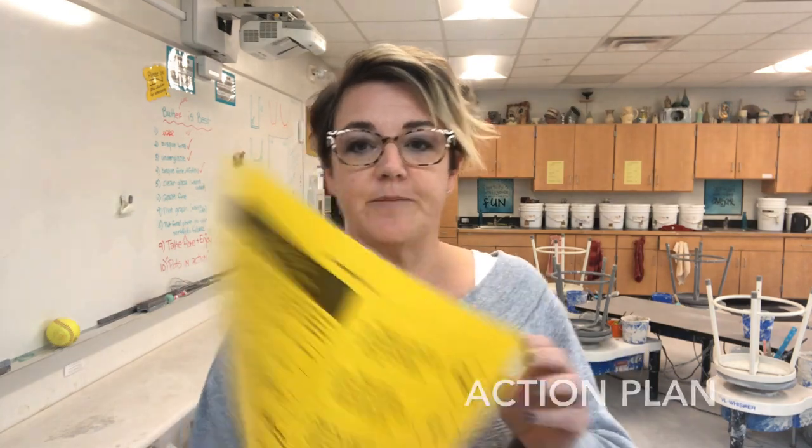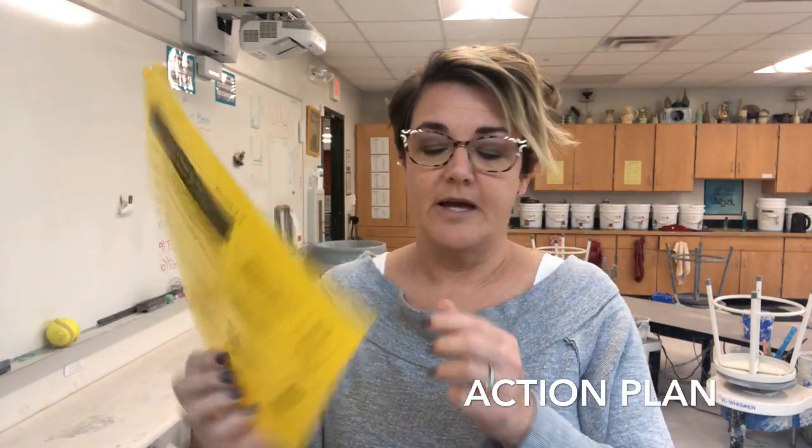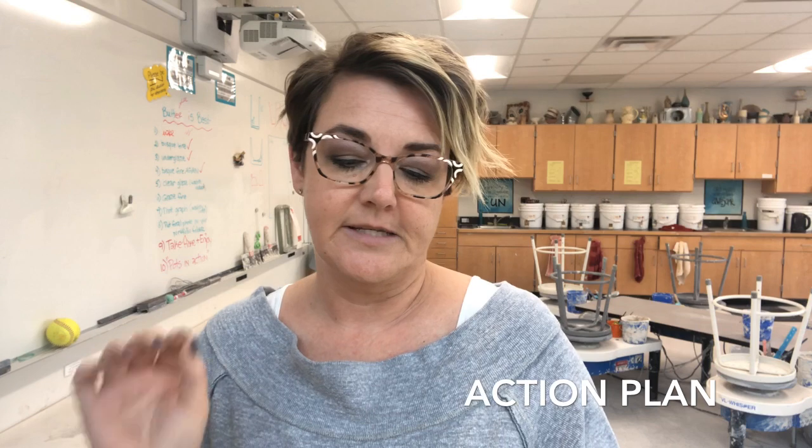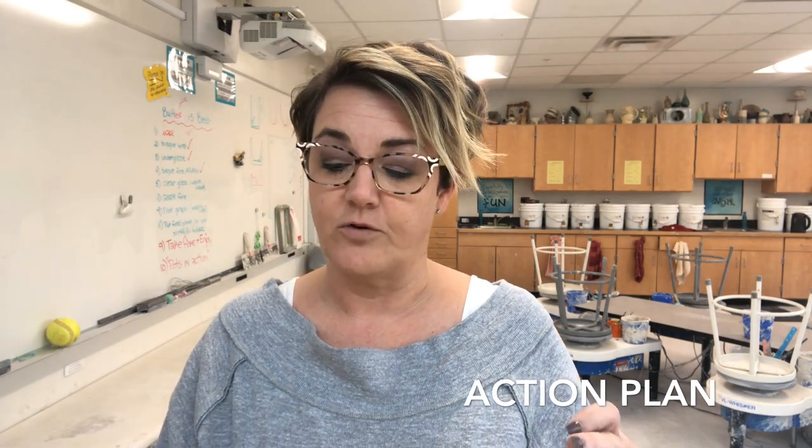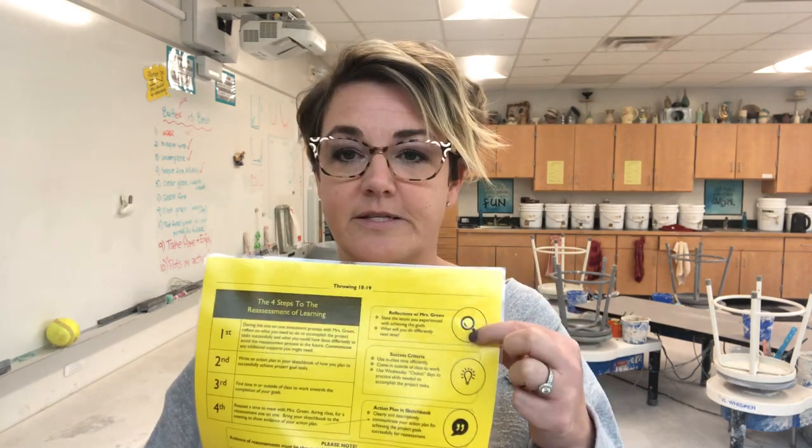Now let's talk about the action plan. I talk about that right here. The action plan in your sketchbook says clearly and descriptively communicate your action plan for achieving your project goals successfully for reassessment. In step 1, when you reflect with me, you're going to tell me issues that you might have experienced trying to achieve your goals and what you'll do differently next time in order to not be in this position.